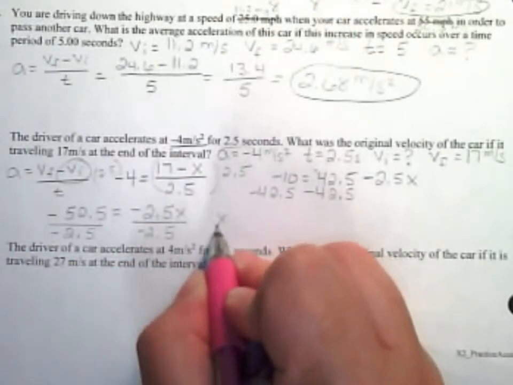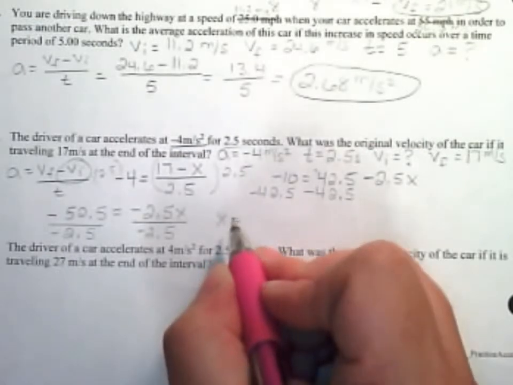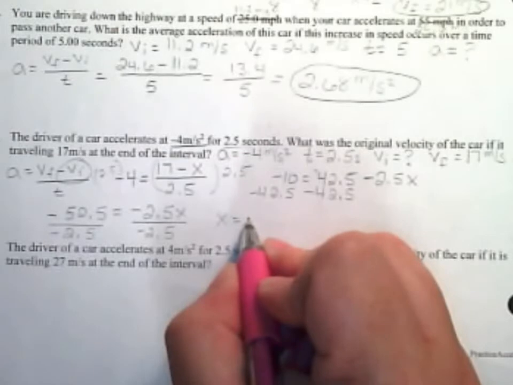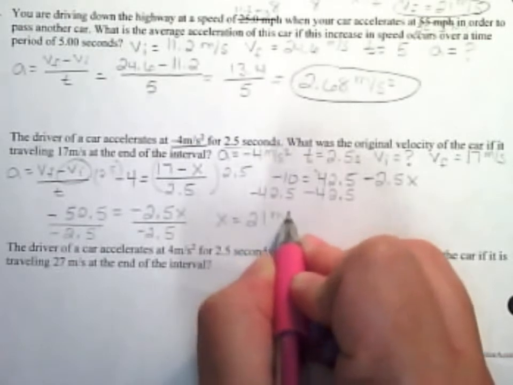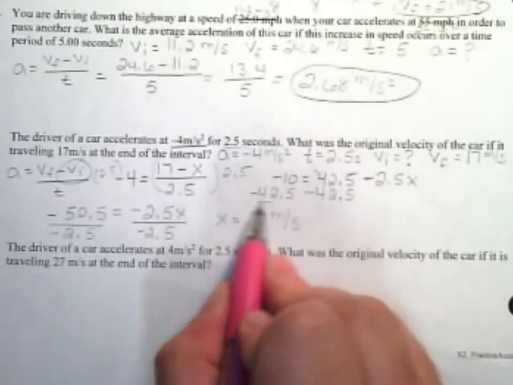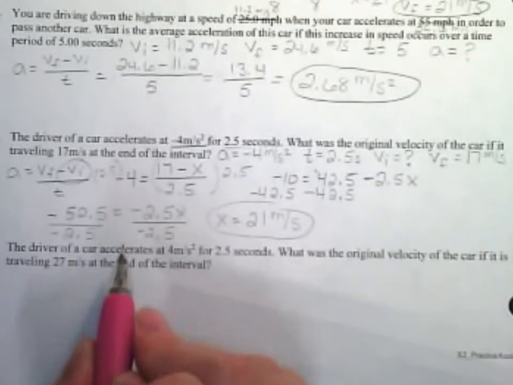Our x is going to equal 21 meters per second. And it became positive because if you remember, if you divide a negative by a negative, it becomes positive.